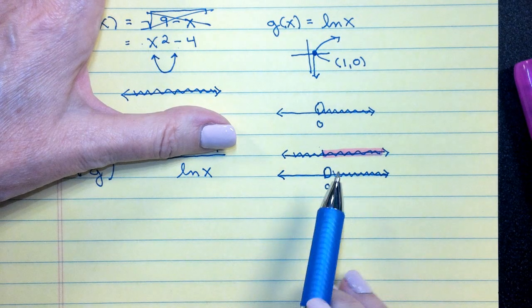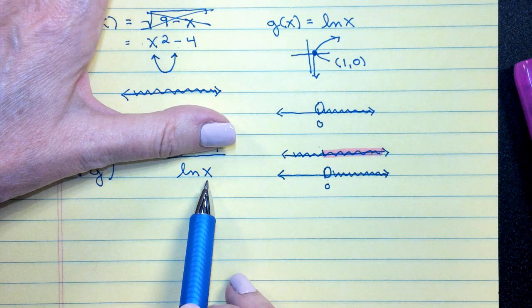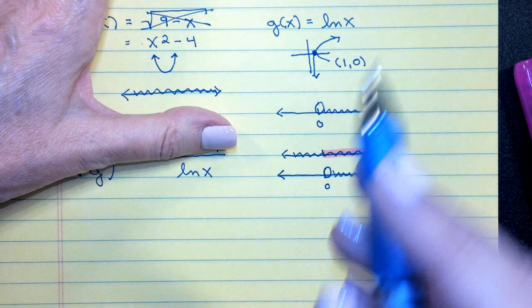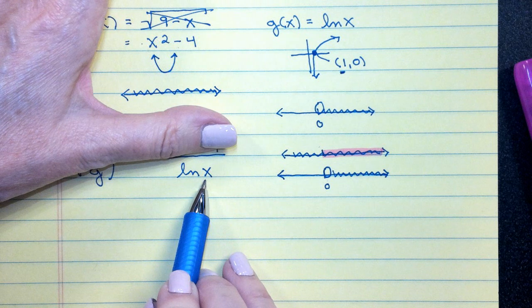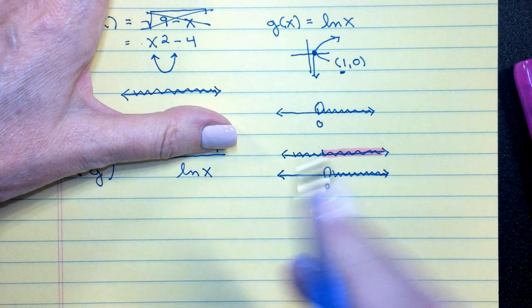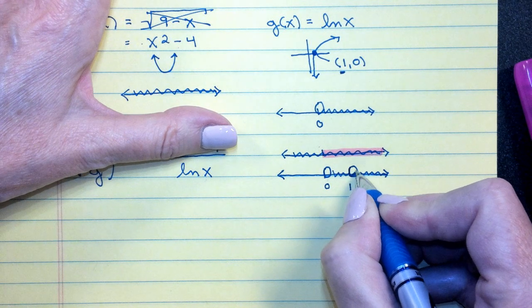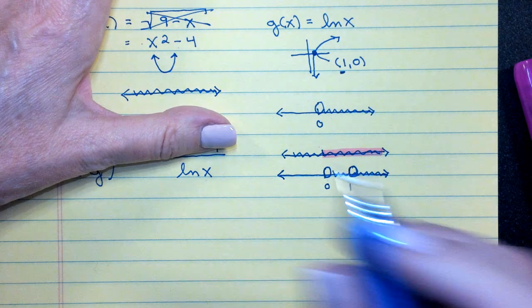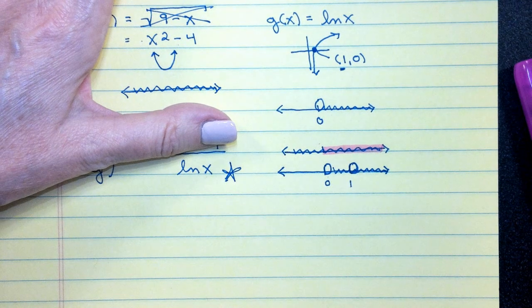And then I realized, wait a second, what can go in here? So I can't have it be 0 because that's an asymptote. But what happens when I put a 1 in down here? Well, if I put a 1 in, I also get 0. So now I have a 1 right here and an open circle because I'm not allowed to pick him up either. This is a super special situation, and it's one you're probably going to miss.